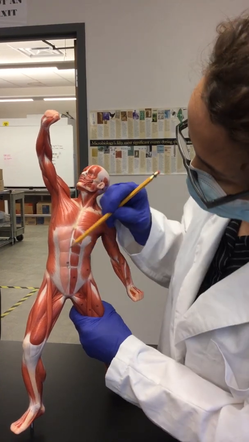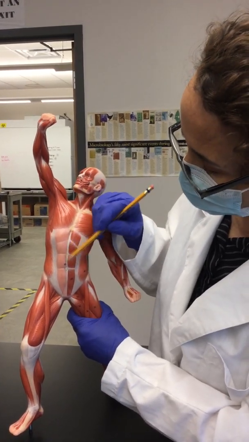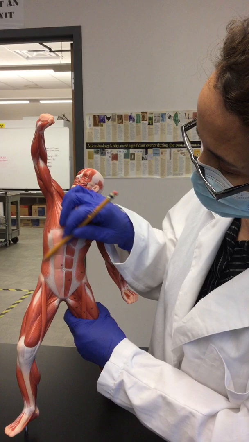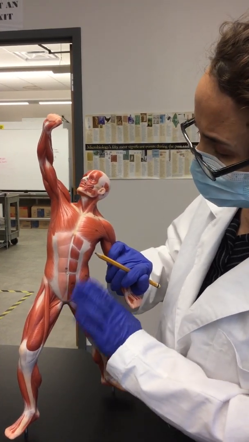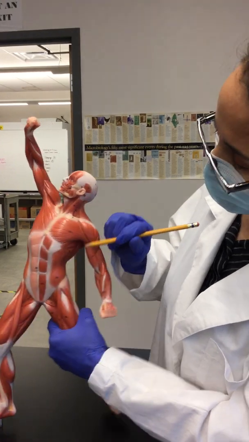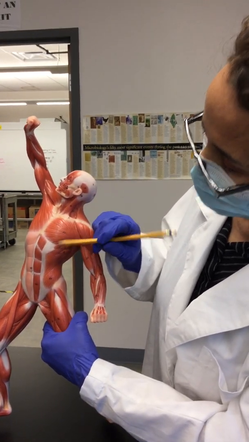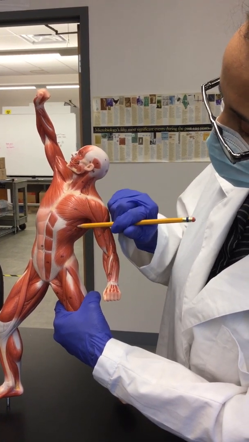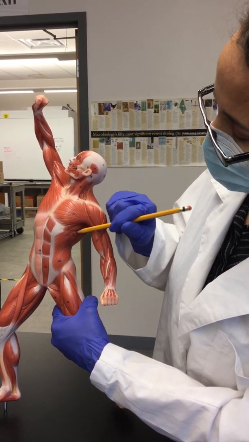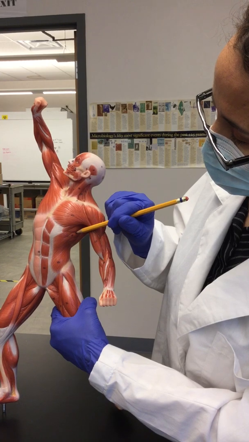Now these muscles on the sides of the rectus abdominis will be the external oblique. The internal oblique is underneath, and then we have the transversus abdominis. Now this muscle in between the external oblique and the pectoralis major will be the serratus anterior.